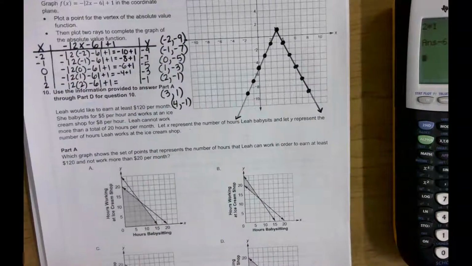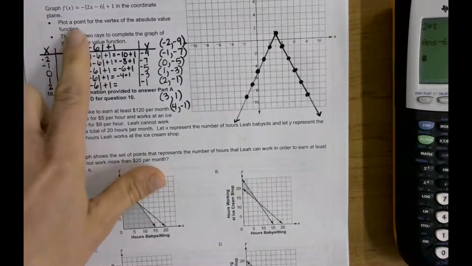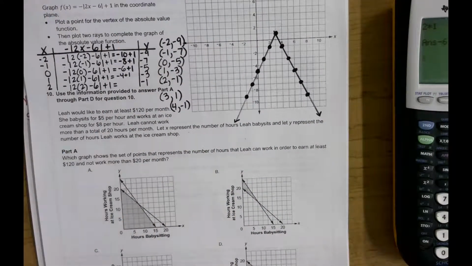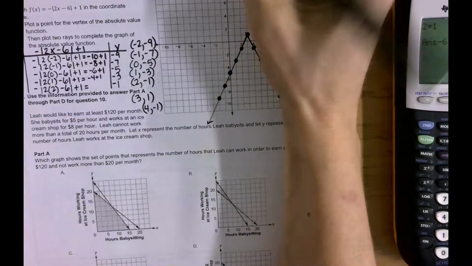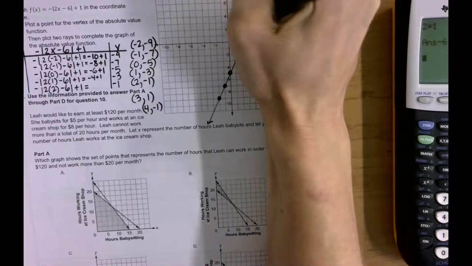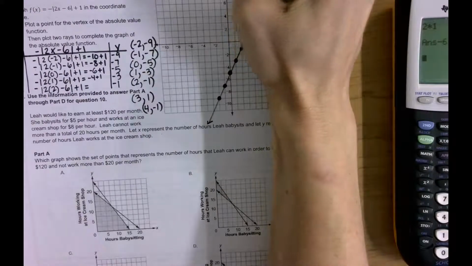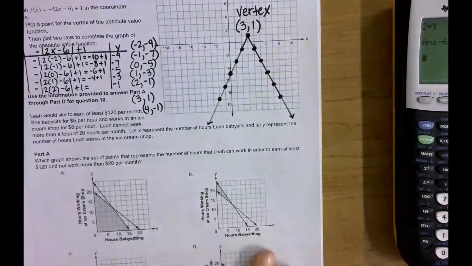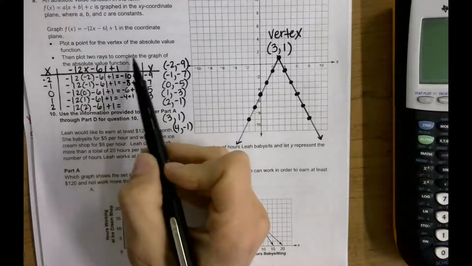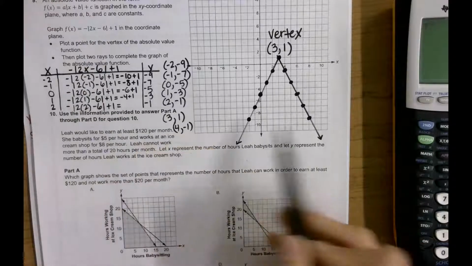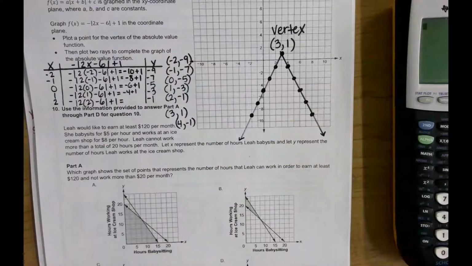All right, so going back, making sure we plot a point for the vertex with absolute value. Make sure we label that. So that was 3, 1 for the vertex. And then we also said then plot 2 rays to complete the graph. We have our 2 rays. So our graph is complete.